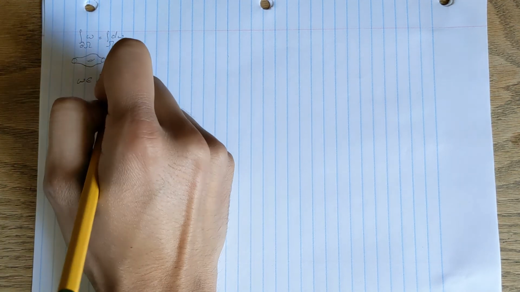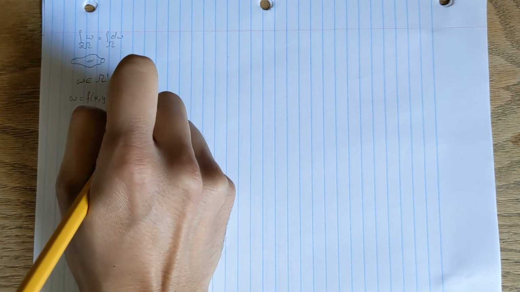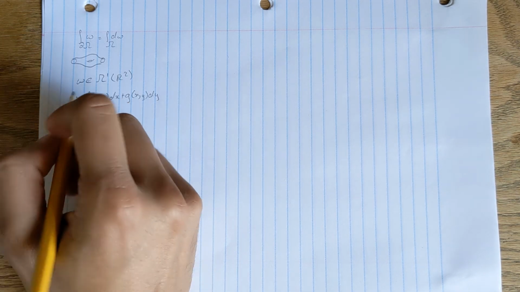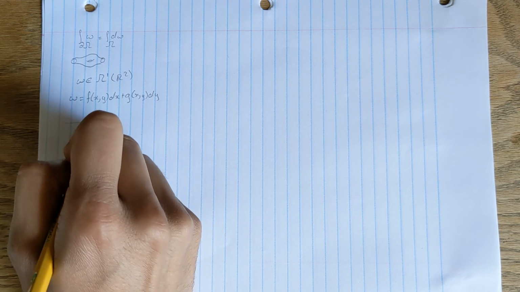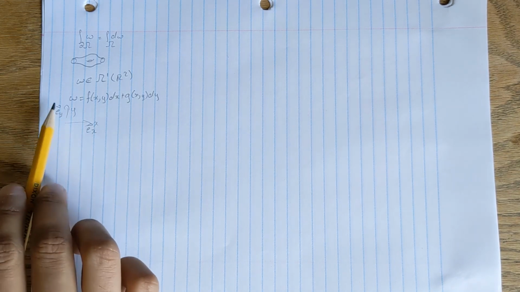But the simplest case is that omega is a one form in R2. And so what that means is that omega is equal to some f of x,y dx plus g of x,y dy. And so remember what this means is that omega is evaluated on some vector. And here we chose some coordinate system x and y. And so we'll also use these as our basis vectors, ex and ey. And so it's evaluated on some vector of the form a ex plus b ey.